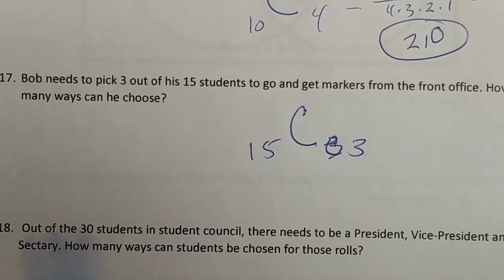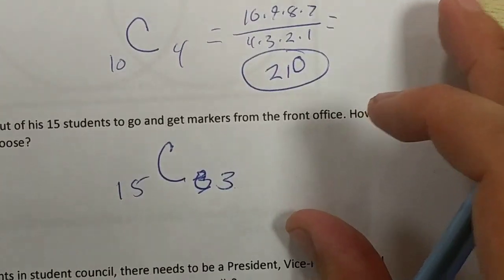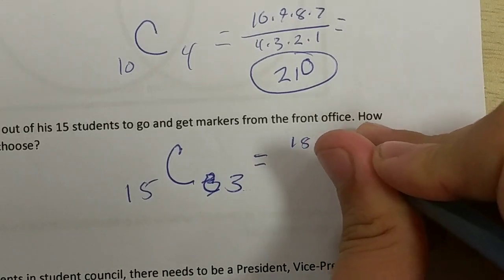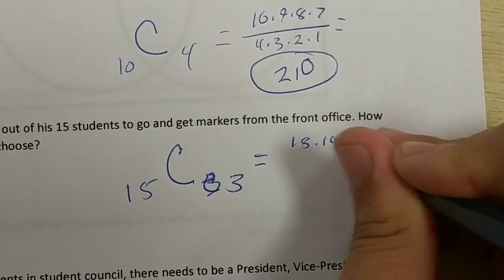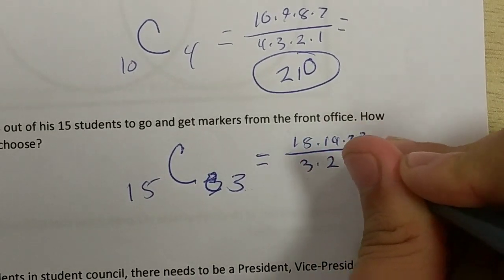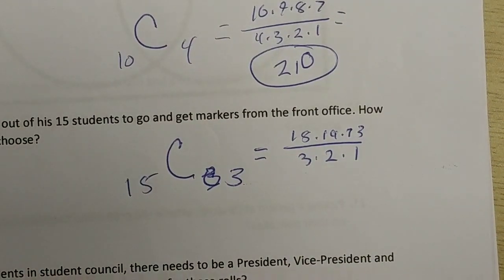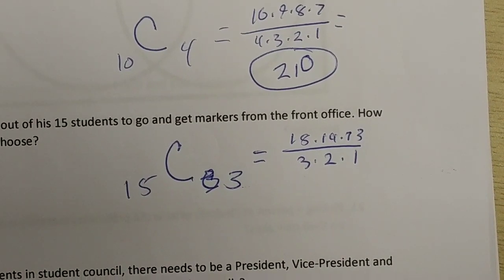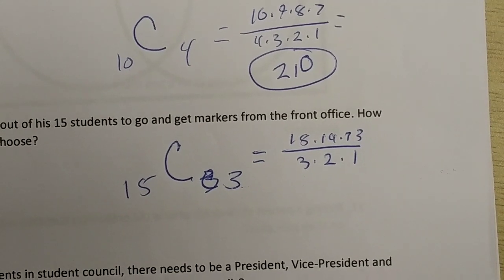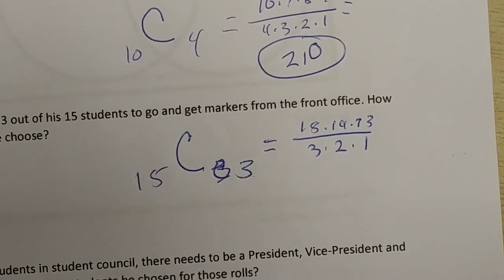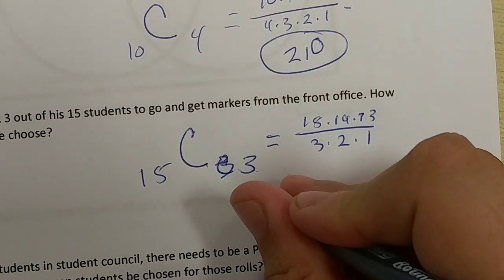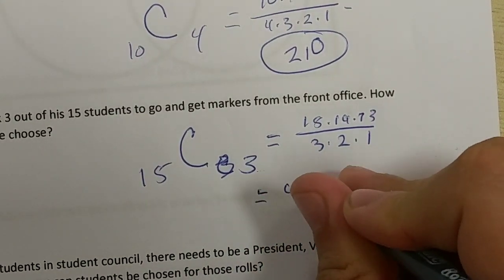So it's choose. So 15 choose 3. Doing it by hand, you get simplified to this: 15 times 14 times 13 over 3 times 2 times 1. So let's just do the same thing. We're going to change the numbers a little bit. 15 and 3. That should be 455.